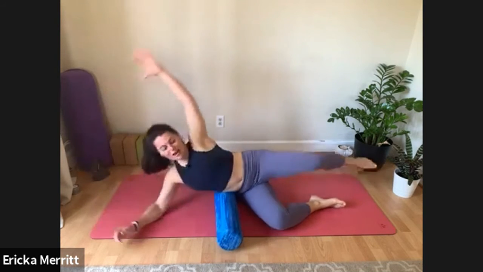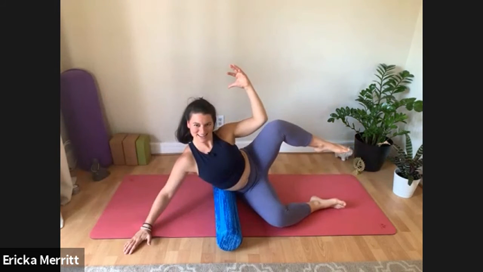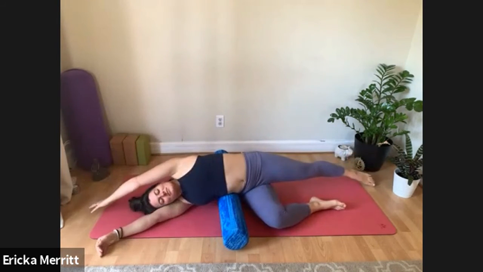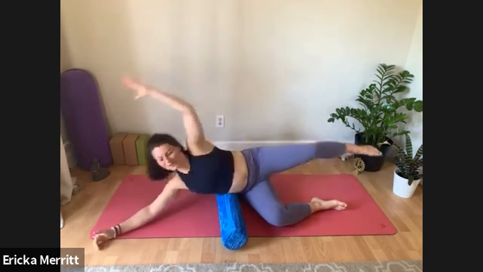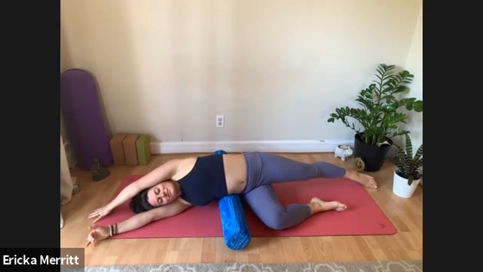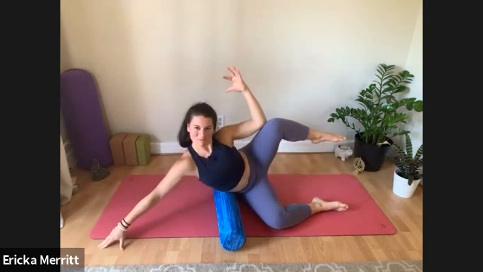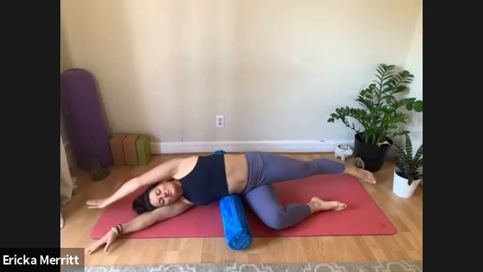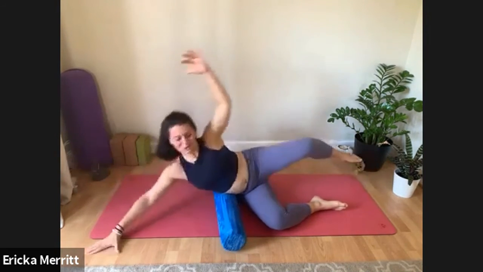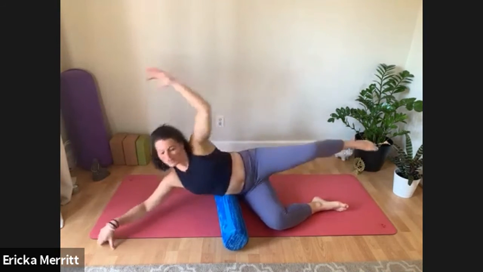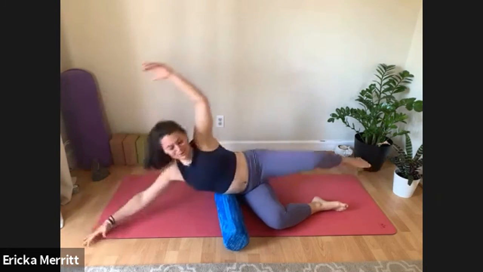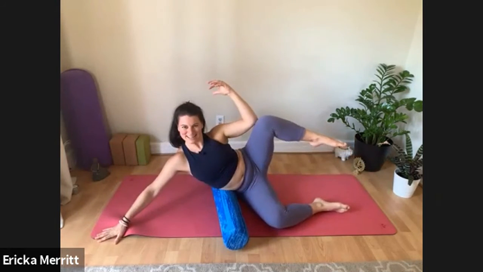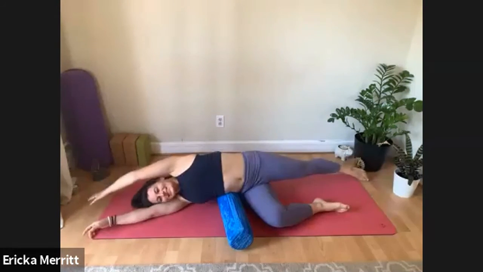And then coming up, reaching long, coming up, reaching long, coming up. 3 more. Two more. Coming in contact with the ground before you lift. And reaching back up.